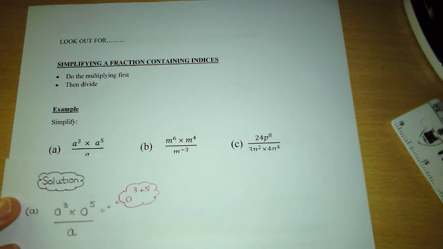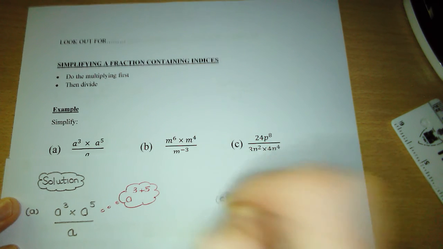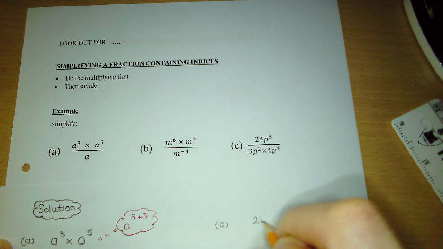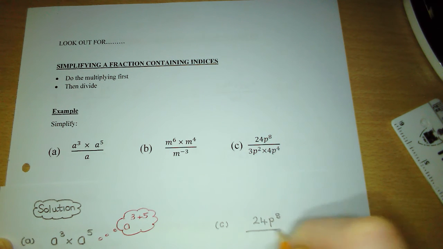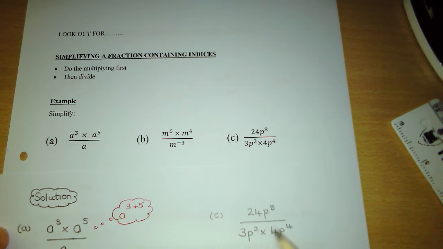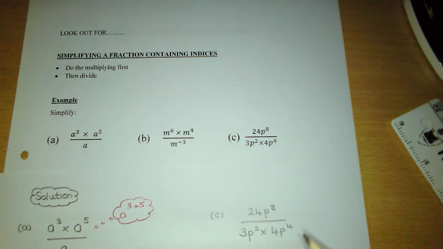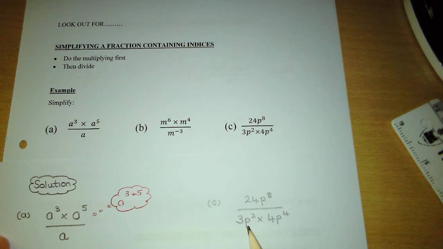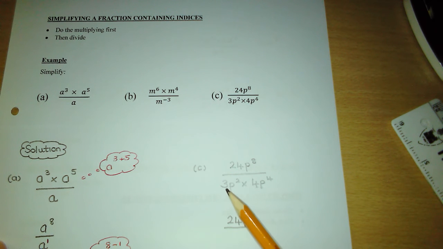Okay, part C. Again, we want to simplify a fraction that contains indices. So the first thing we're going to do is the multiplying. So the multiplying is now taking place on the bottom line. So let's do that first. So our top line is still 24p to the power of 8. Now, we're going to multiply the 3 by the 4, so that's going to give us 12.